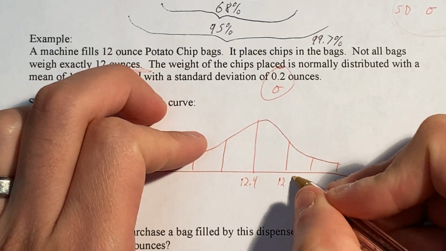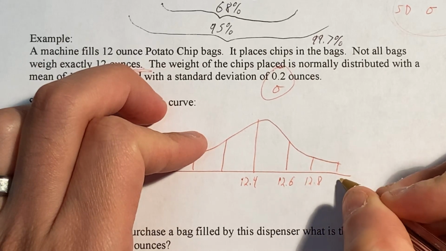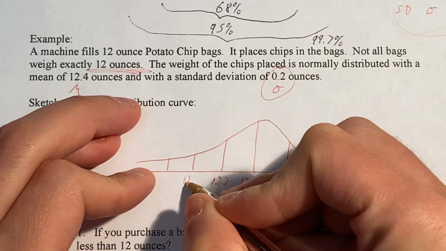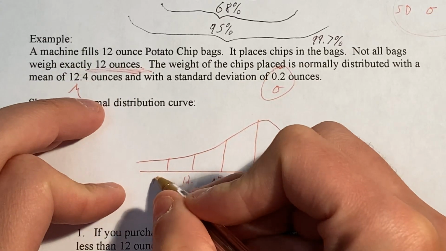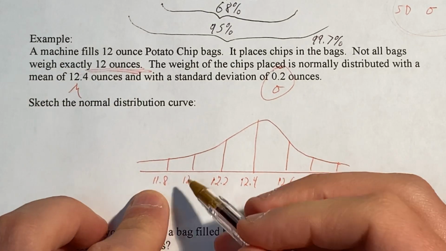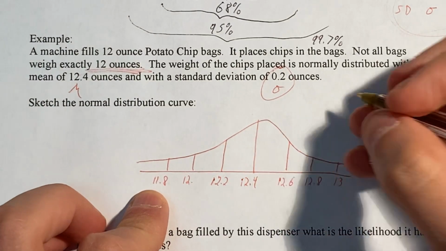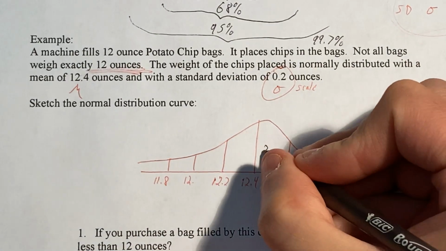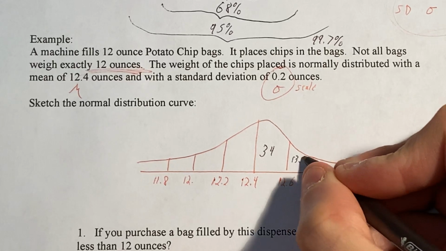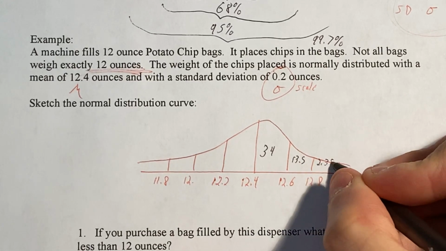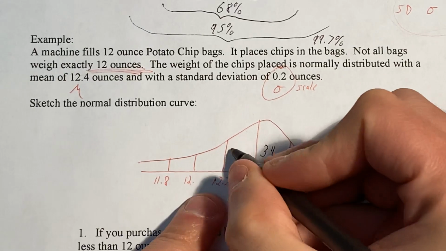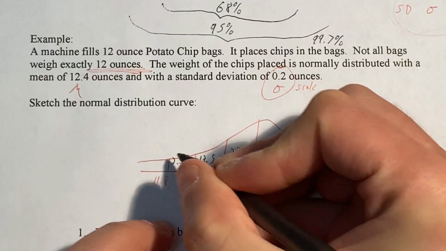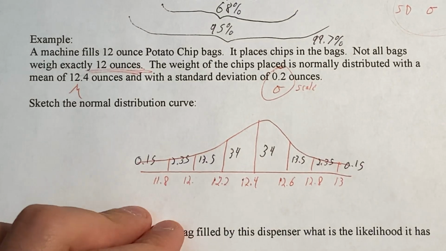So this would be 12.6, 12.8, and 13. This would be 12.2, 12.0 or just 12, and then 11.8. So the scale is 0.2 because that's the standard deviation, right? That's the scale. The percentages never change: 0.15, 2.35, 13.5, 34. So every single time you have to do a problem, just make one of these.